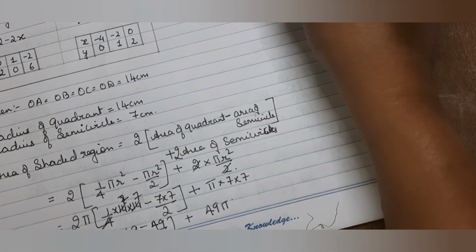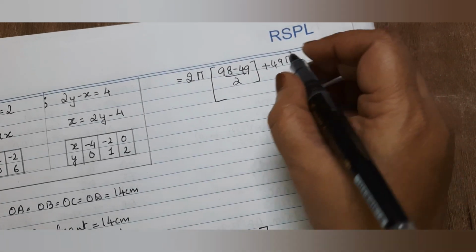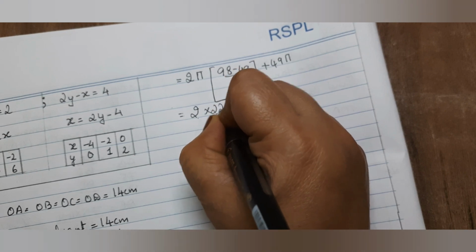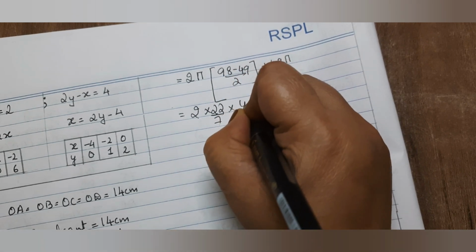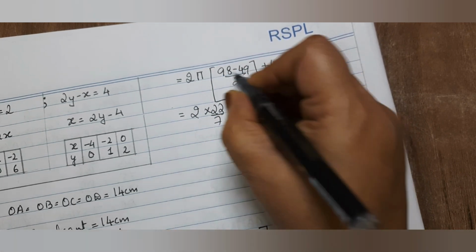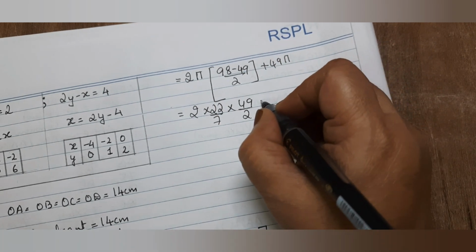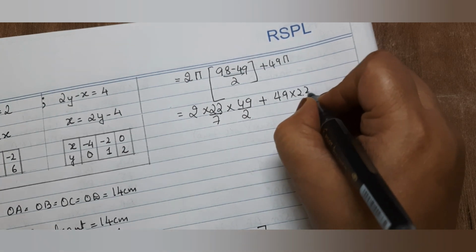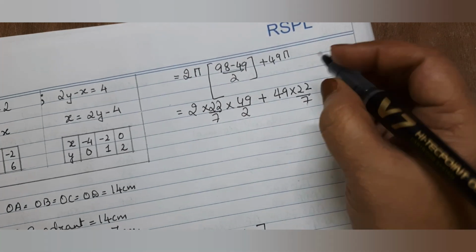So we can make pi 22 by 7 and cancel also. So 2 into 22 by 7 into 49 by 2, 98 minus this one, plus 49 into 22 divided by 7.